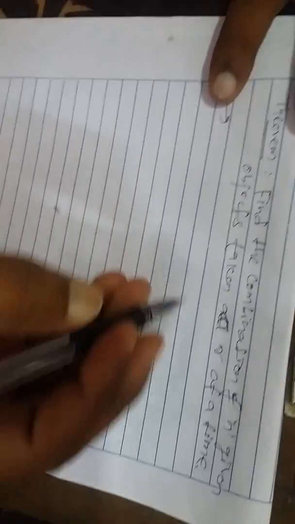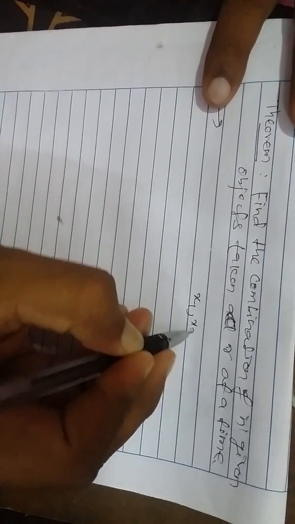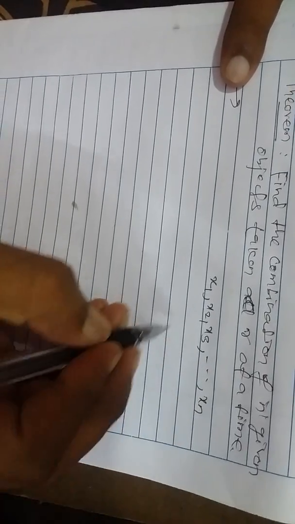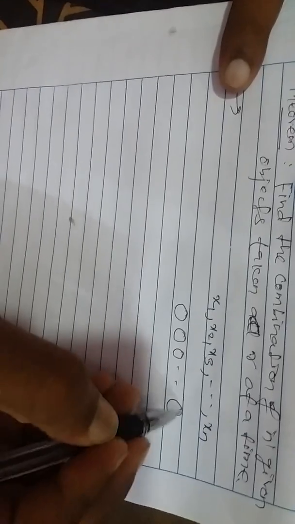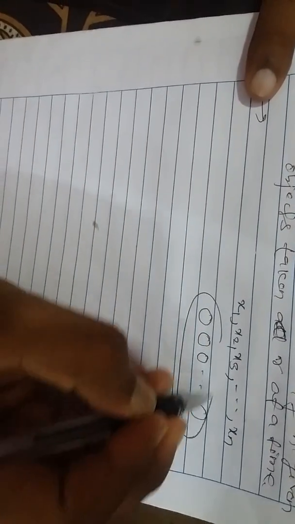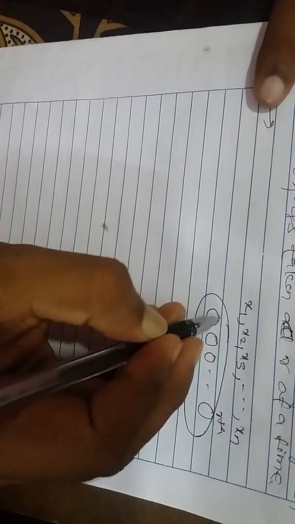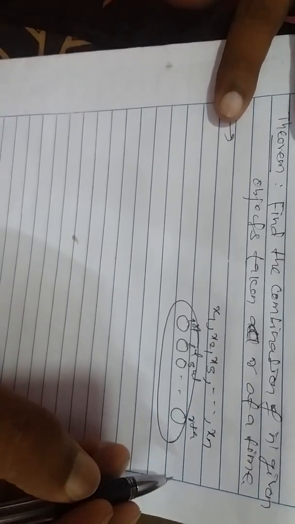Here you are given with n objects. Suppose they are x1, x2, x3 up to xn. We have to fill r places, first, second, third up to r places. You have to make a combination having r components: first component, second component, third component up to the rth component.